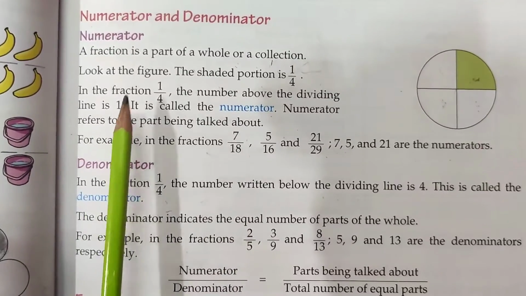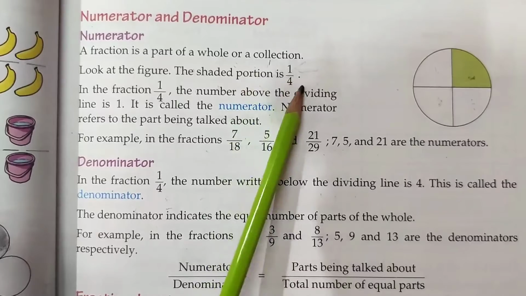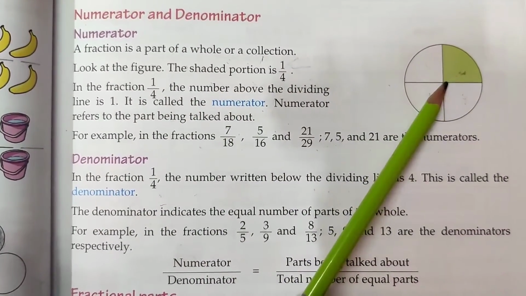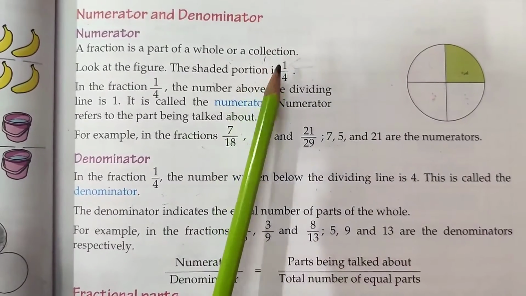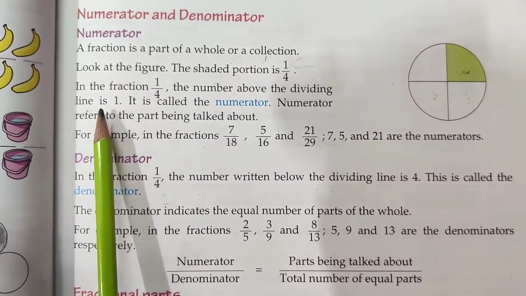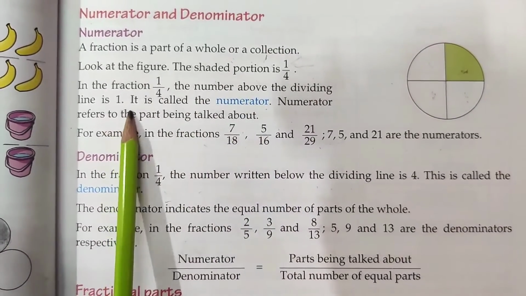The numerator of a fraction is a part of a whole or a collection. Look at the figure, the shaded portion. The fraction is 1 upon 4. The number above the dividing line is 1.